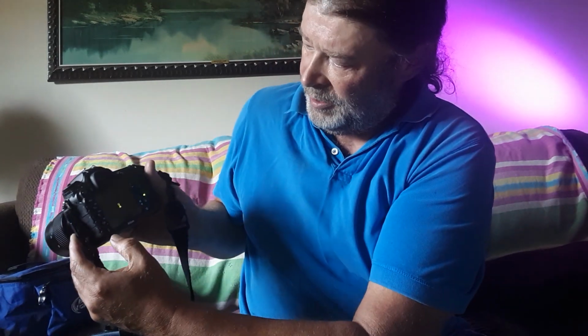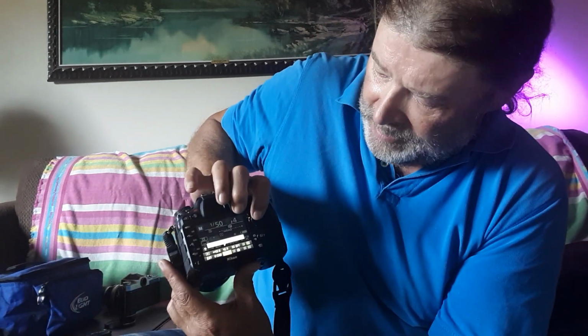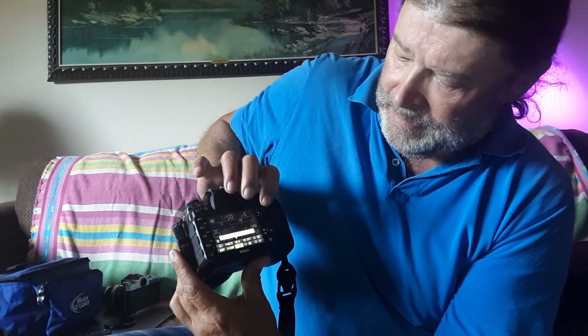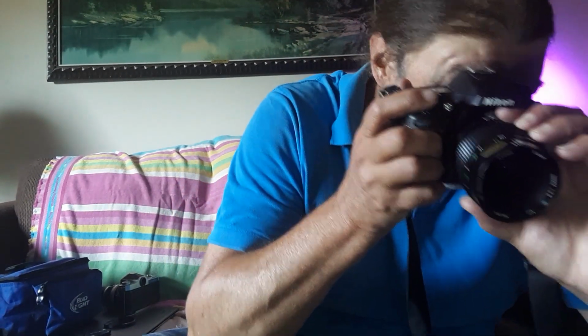I'm going to hit my I button here, go to set picture control, which happens to be on, and just cruise down here to monochrome and hit OK. And now I've got a manual focus, single release, black and white camera. So it's very similar, I would say, to an old school camera. There's my picture. That's just of the tripod.